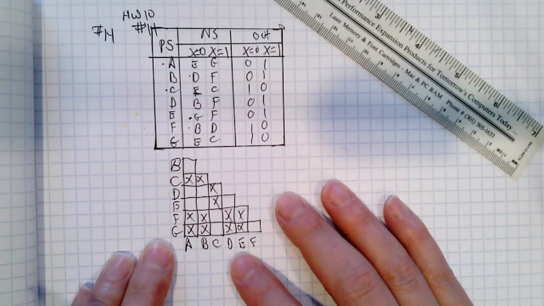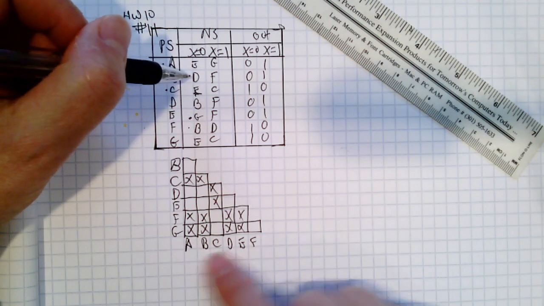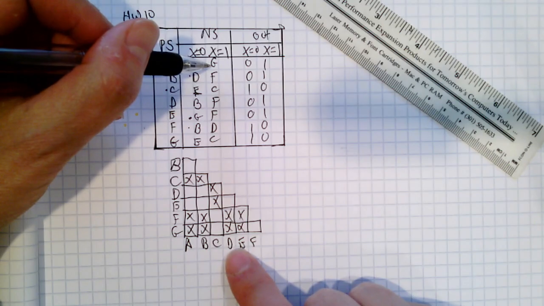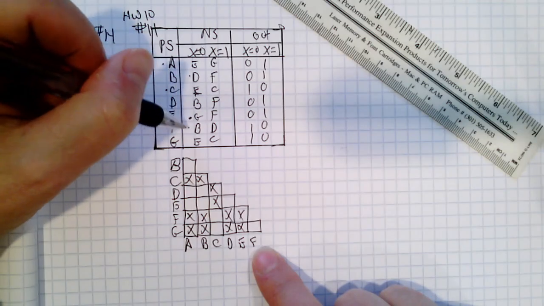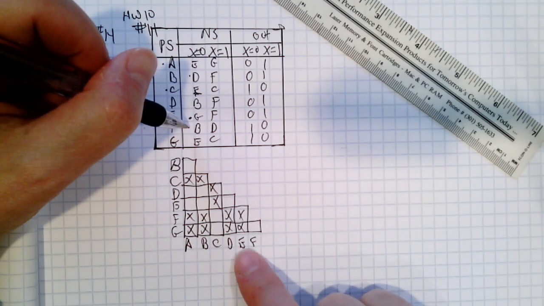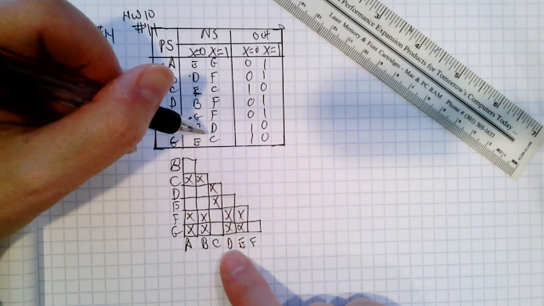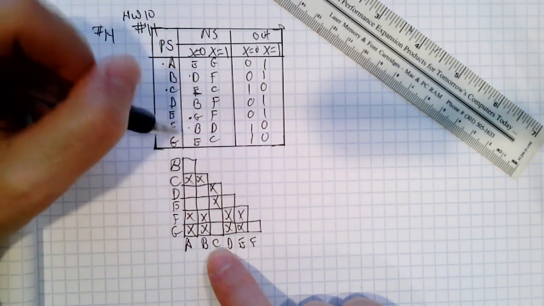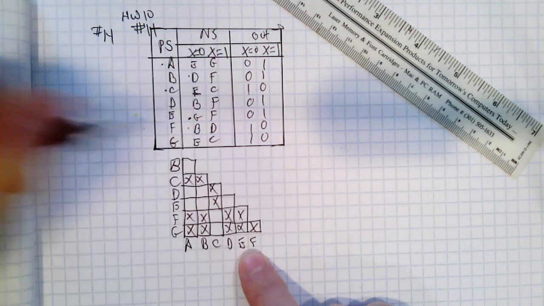In terms of pairwise comparisons, what we can do is compare A and B. A and B are equal if D and E are equal, but D and E we don't know about. And also if G and F are equal, G and F we don't know about. So let's start with G and F. G is equal to F if B equals E. We don't know about B and E. And if D is equal to C, well, we know D is not equal to C because we've got an X. Since D is not equal to C, F is not equal to G. So we get an X over here.